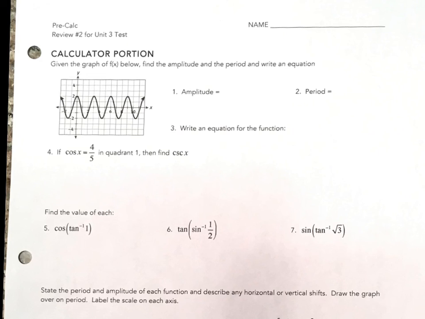On the calculator portion, there are 11 questions, 2 that you have to graph. So you'll have to graph 2. And by graph, I mean like draw it with the amplitude, up, down, left, right, and you know the pattern for sine, cosine, tangent. There's also 6 multiple choice questions in this section. And there are 3 solving equations.